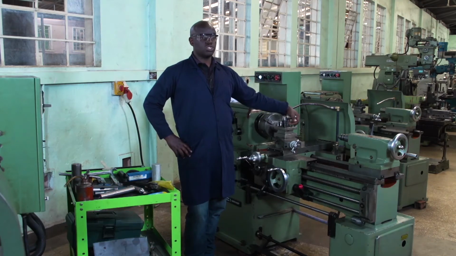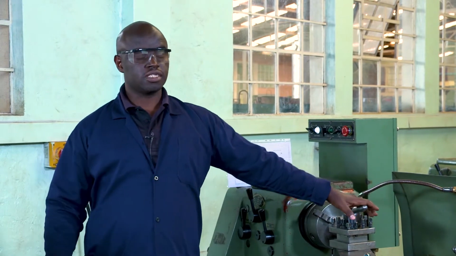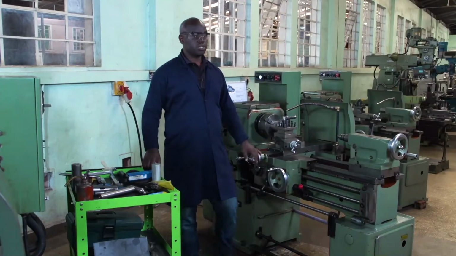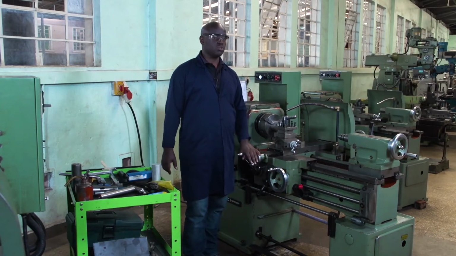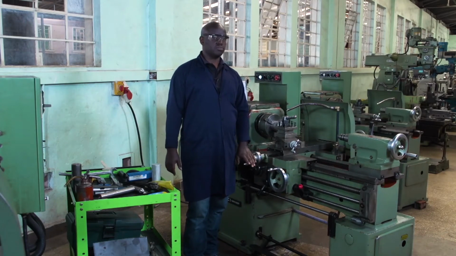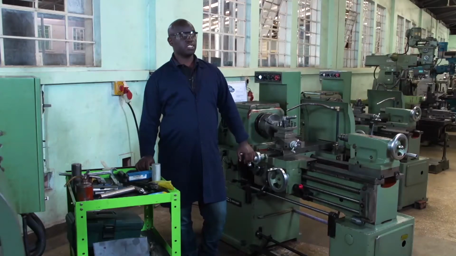Today, I'm going to teach you the lesson of lathe machine operations. In our session today, we are going to learn the introduction to lathe machine and lathe machine safety. Let's get started. At the end of this session, learners will be able to identify different parts of a lathe machine and take safety measures when working on a lathe machine.